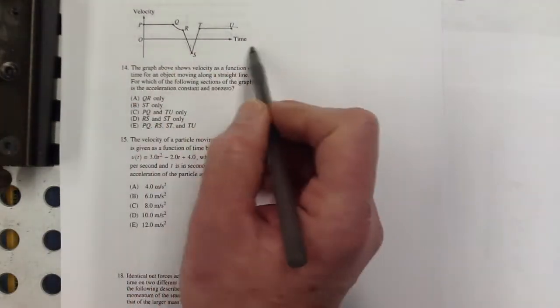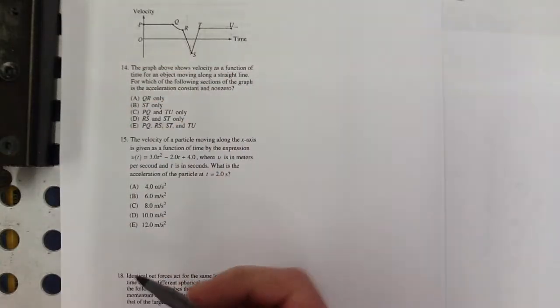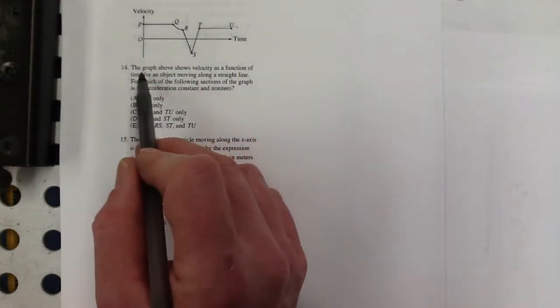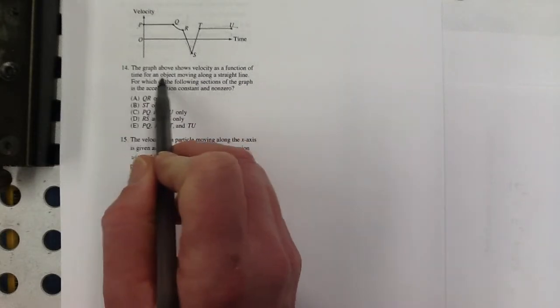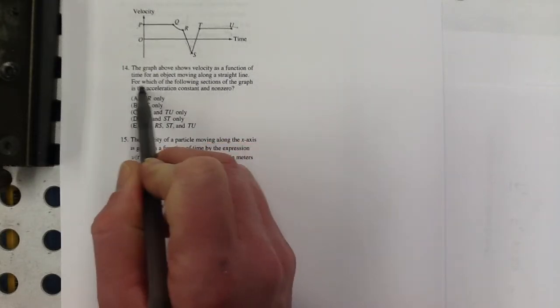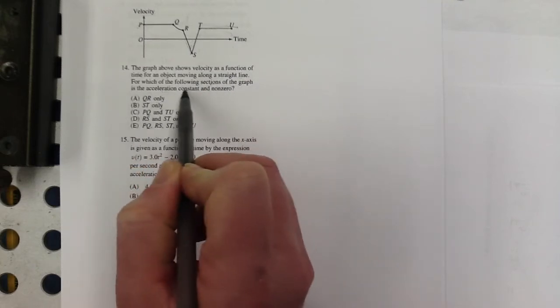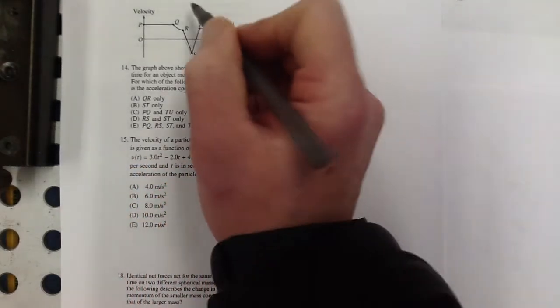All right, velocity time, it's like looking at the graph of a derivative in calculus class. Lots of information in there. It shows velocity as a function of time for an object moving along a straight line. For which of the following sections of the graph is the acceleration constant but not 0?